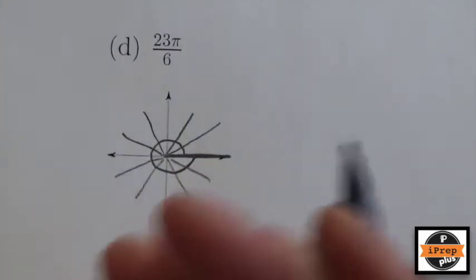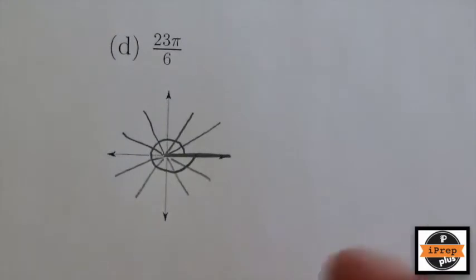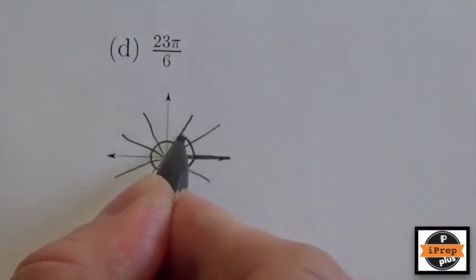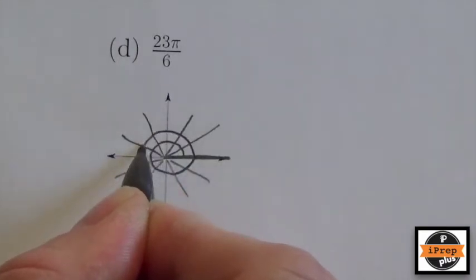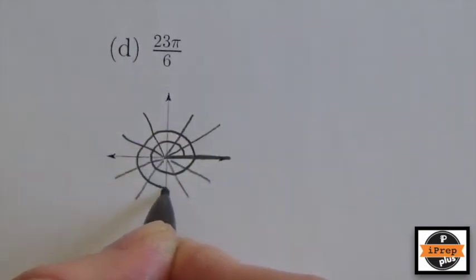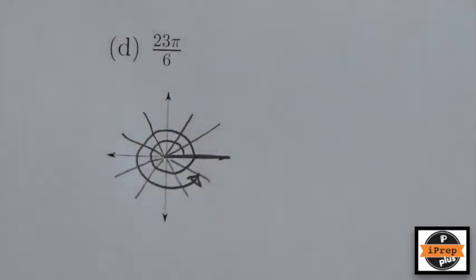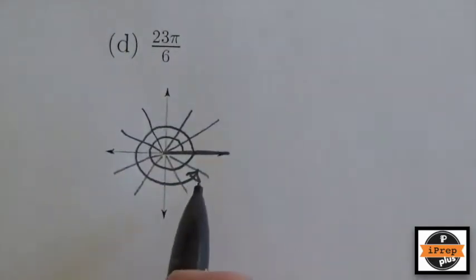That was 12 sixths of pi, and there's 2 pi. I keep going, so it's 12, 13, 14, 15, 16, 17, 18, 19, 20, 21, 22, 23. There we go. There's where our angle ends, in the fourth quadrant.